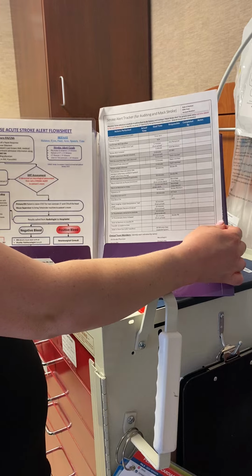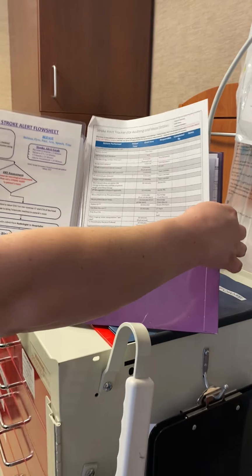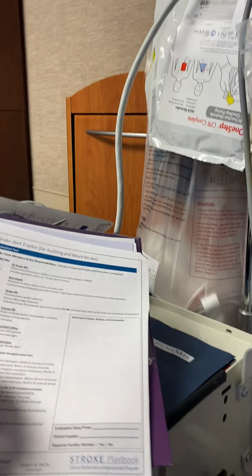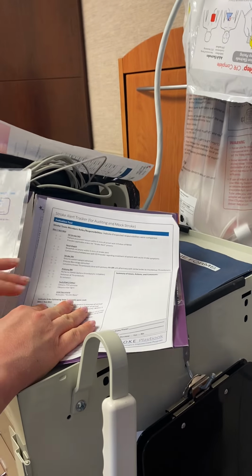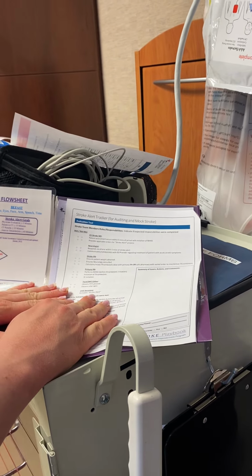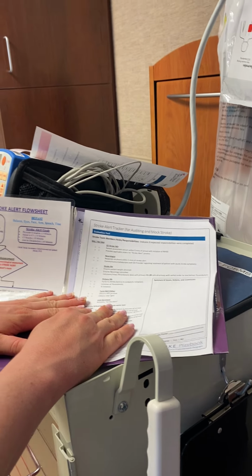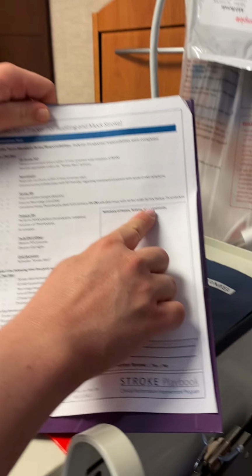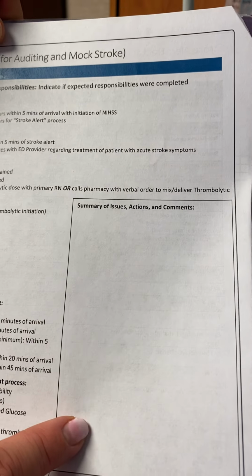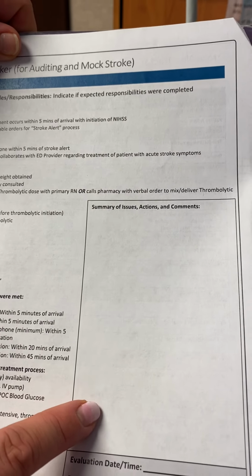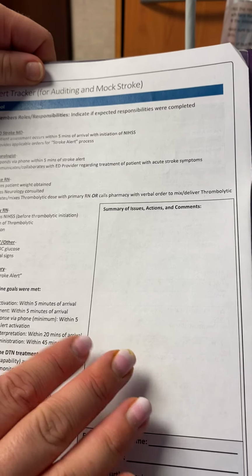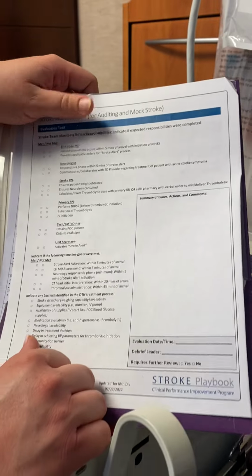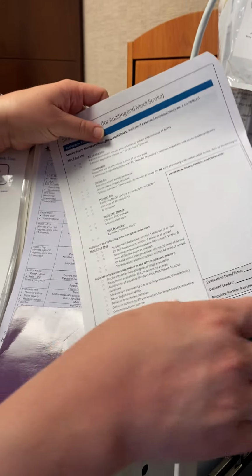There are a lot of boxes here to fill out, so just try your best in filling that out. I could get some times from Meditech and from imaging if needed, but what I really want is the summary of issues, action, comments. I want what went well, what didn't go well, kudos, any issues. I just like a summary of what happened during that stroke alert so we can improve the process, not only for the staff, but for the patient care as well.